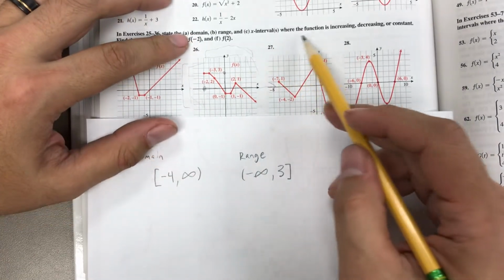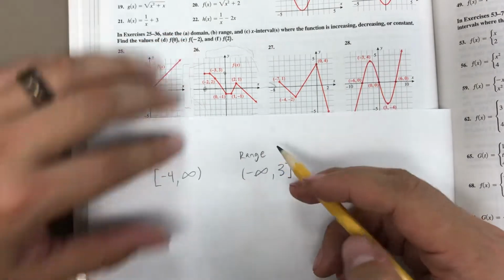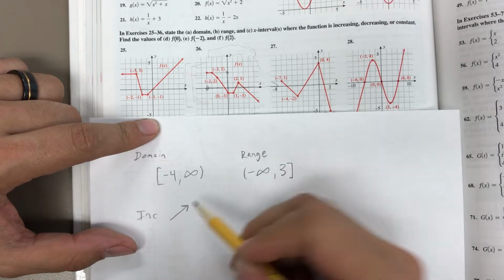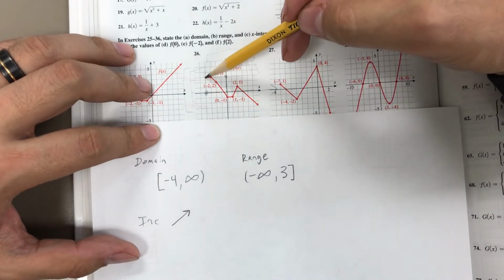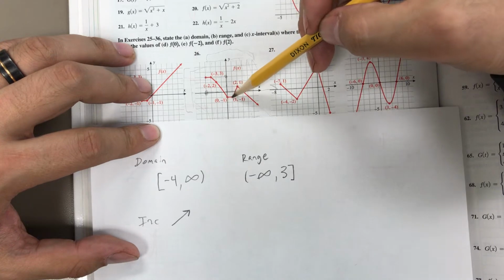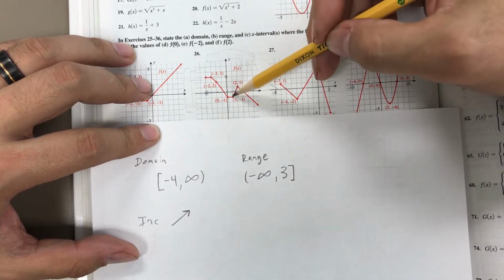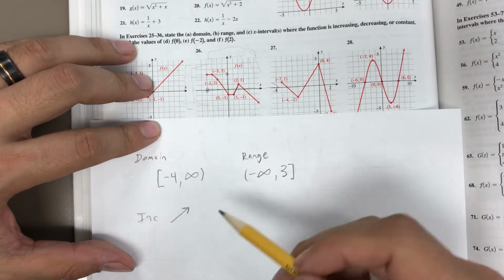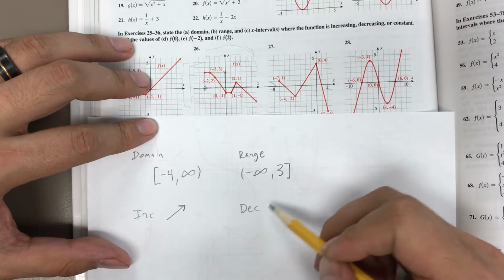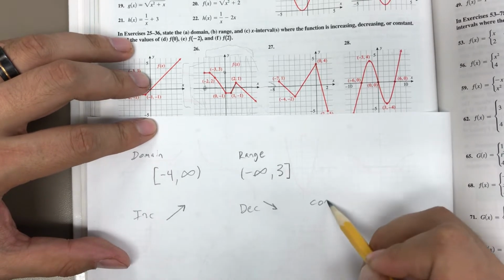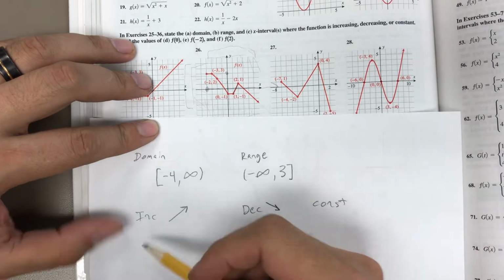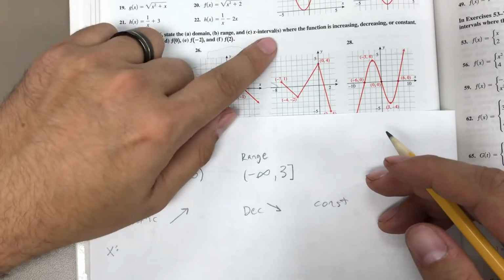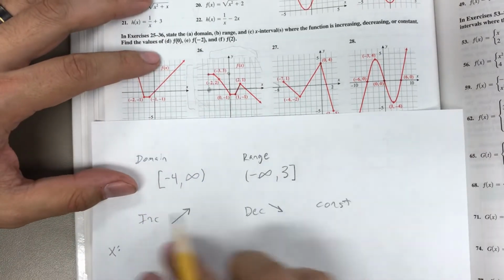Now I'd want to look at the intervals where it's increasing, decreasing, and constant. If it's increasing, that means the graph is going up and to the right. If I look at the graph over here, it looks like I'm not going up and to the right until I get to right over here. Then it makes this shift upwards and to the right. When I'm talking about intervals where it's increasing or decreasing, or if it's constant, I'm only mentioning the x values that go along with it, because it's asking you to find the corresponding x values, x intervals, where it's doing all those different changes.